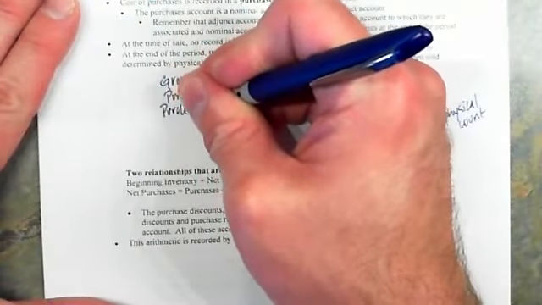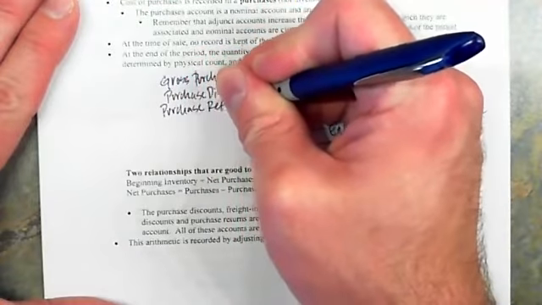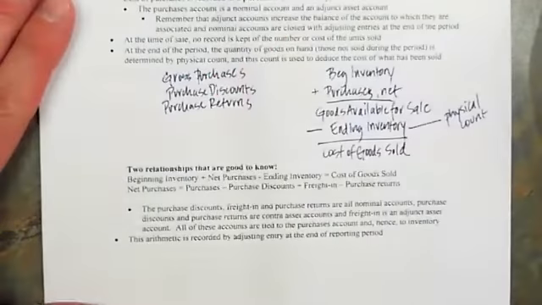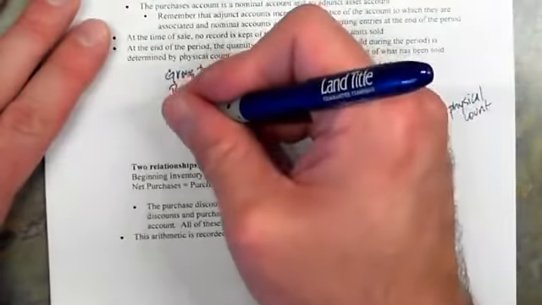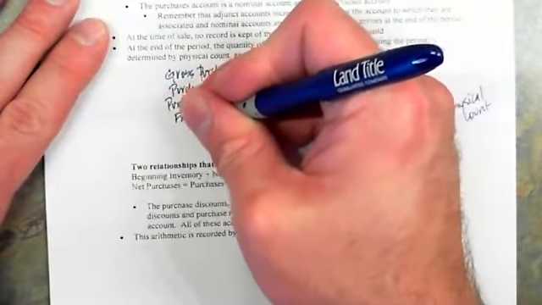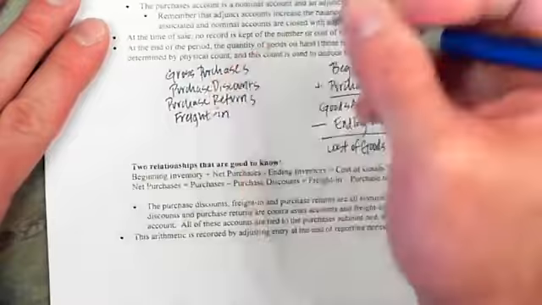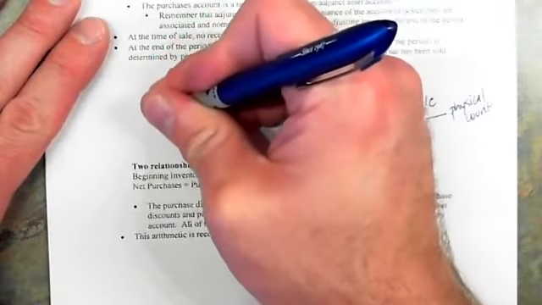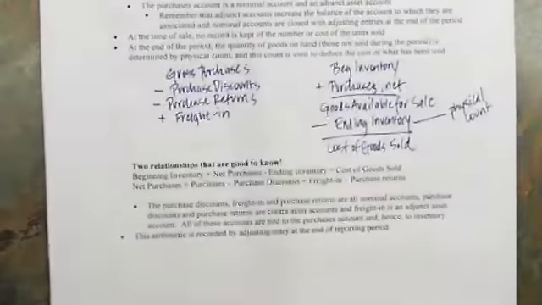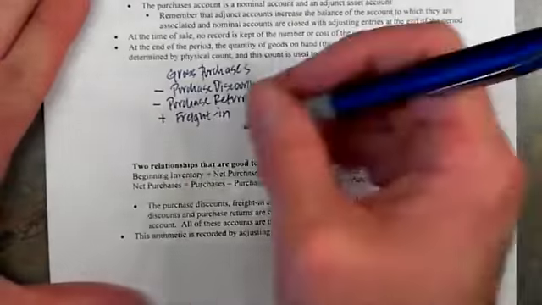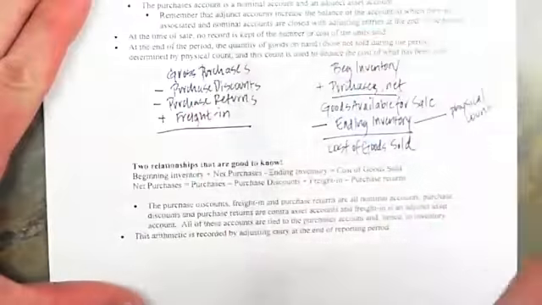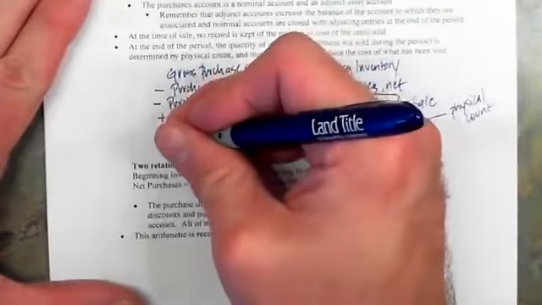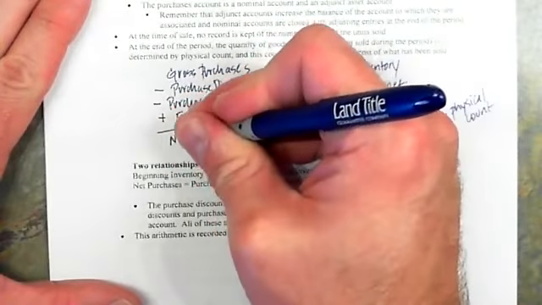We'll look at purchase returns, anything that we've returned, obviously. And then we'll also look at something called freight in, because any amount of money that we spend bringing the inventory to our place of business should be included in the cost of that inventory. And so then you add all those up, or net those items, and that gives me my net purchases.